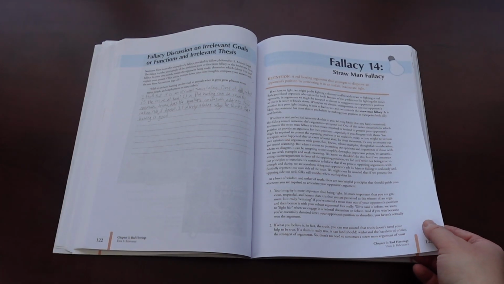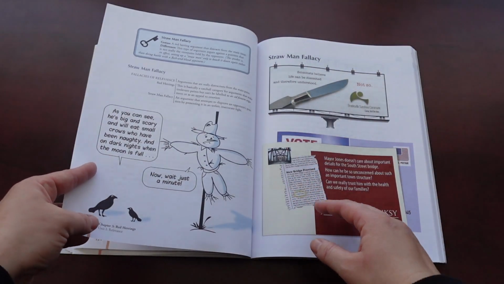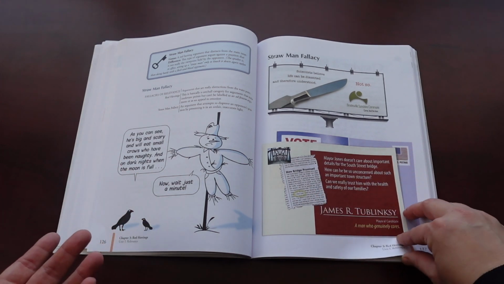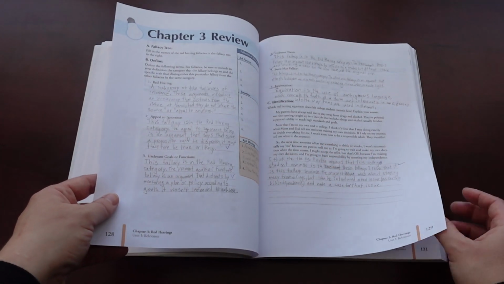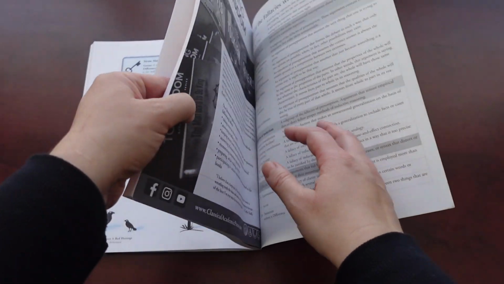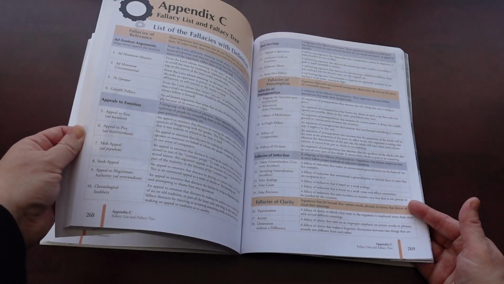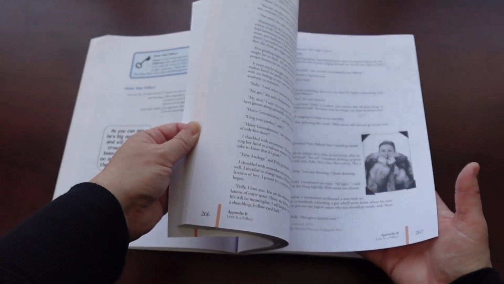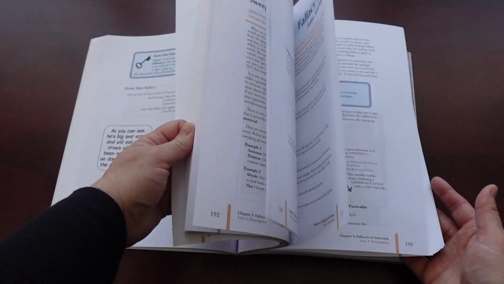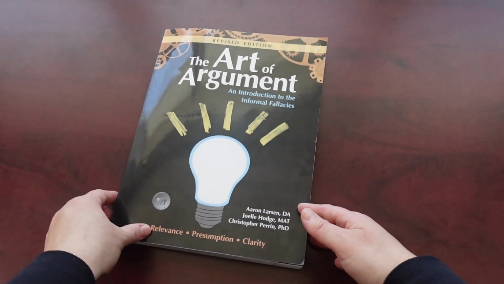So straw man fallacy. So this is what kind of each fallacy looks like. There's some reading. There's some examples, and usually there's some like little artwork or advertisements that kind of help you to see what the fallacy is and to have examples. And then at the end of each chapter, there is review as well. Just go through this here. So there's the glossary. This is the appendix of fallacies, the definitions. You can kind of just see what it looks like. So it is a consumable workbook that they're going to write in for that.